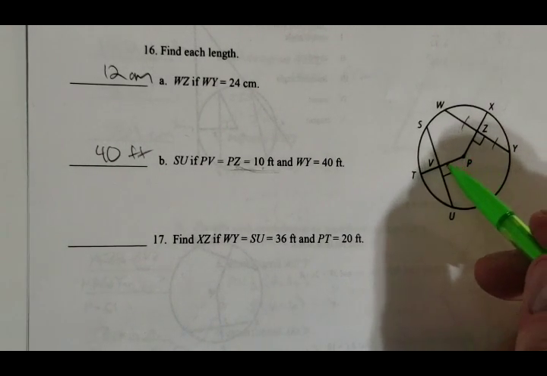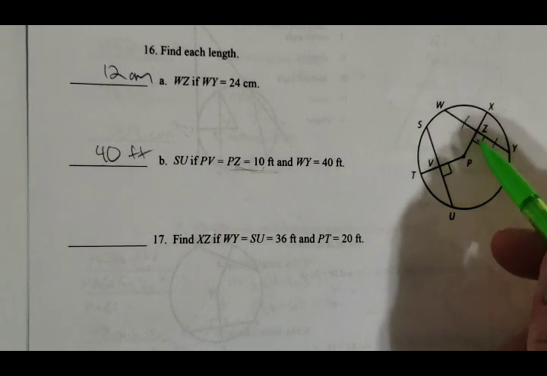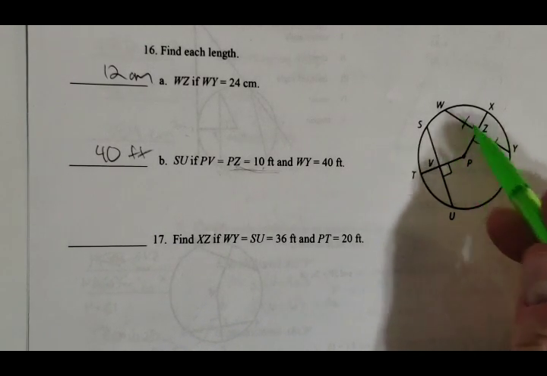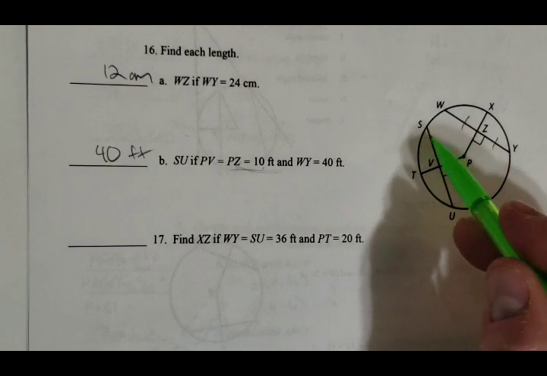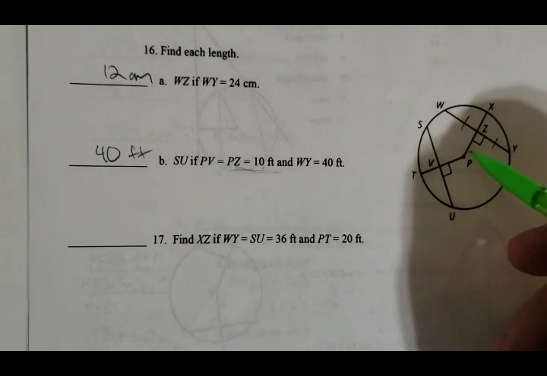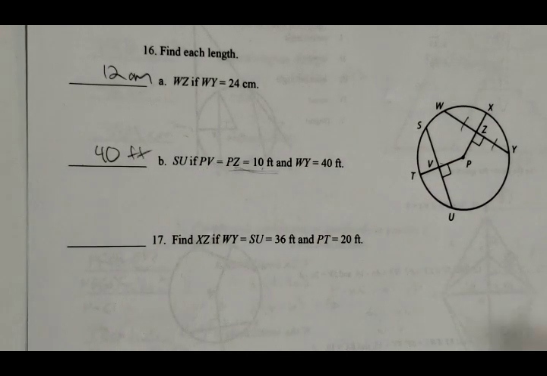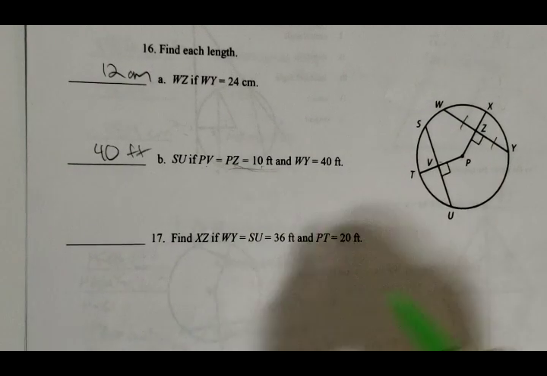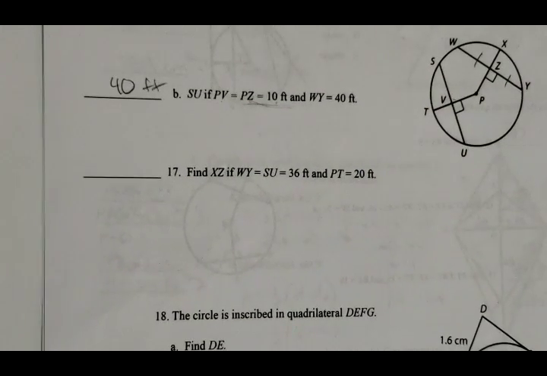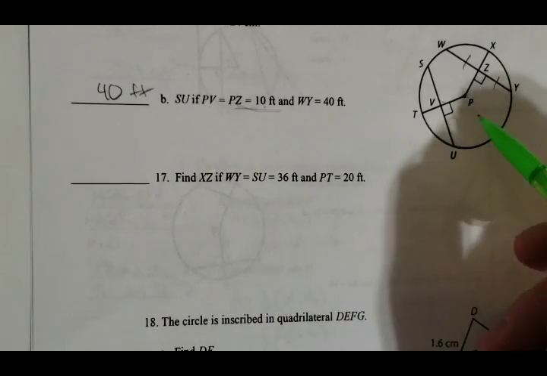Because if two chords are equidistant from the center, those two chords are congruent. Equidistant means from there to there is the same as from there to there. PZ equals PV, so I know they're congruent. WY, 40, equals SU. And then number 17. Let's see if this one gets any harder. Find XZ.